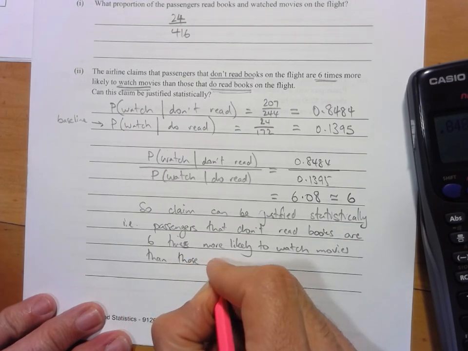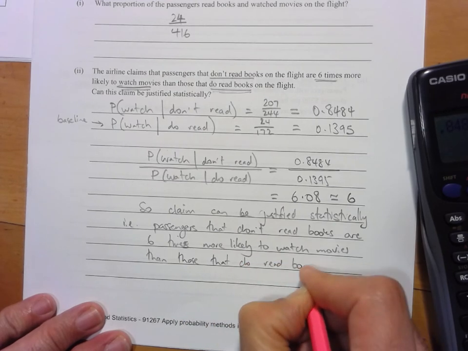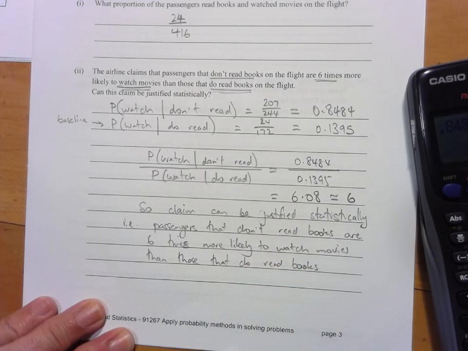Sorry, that do read books. Okay, and that's pretty much question 1 done.